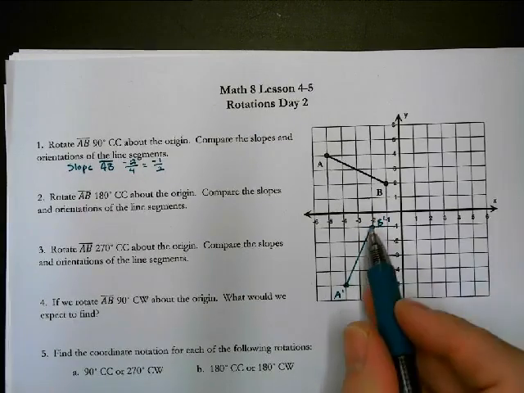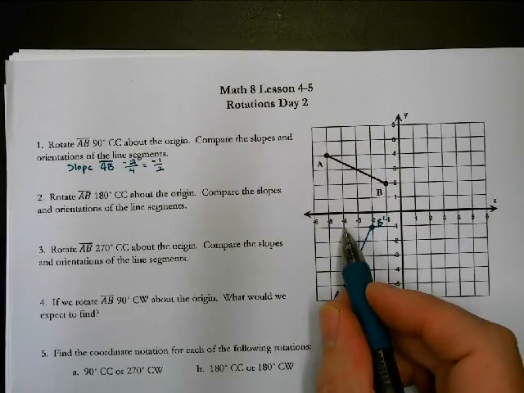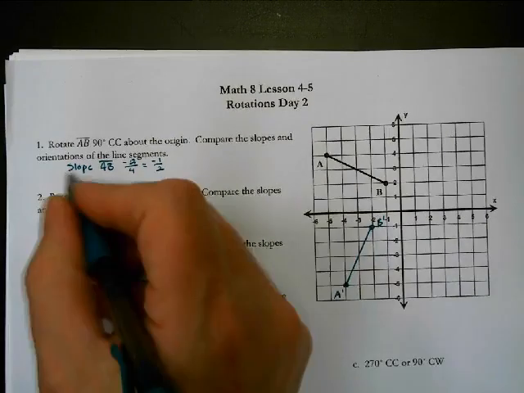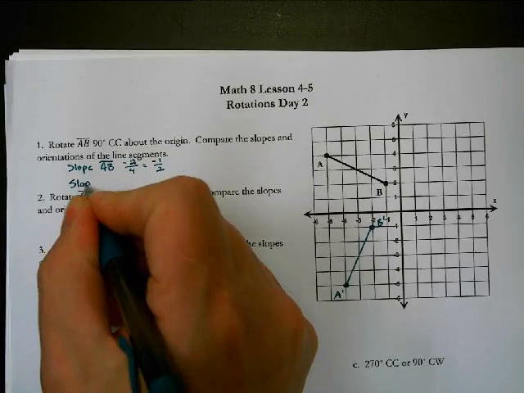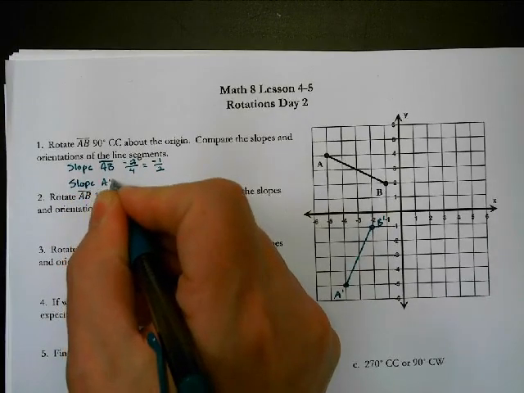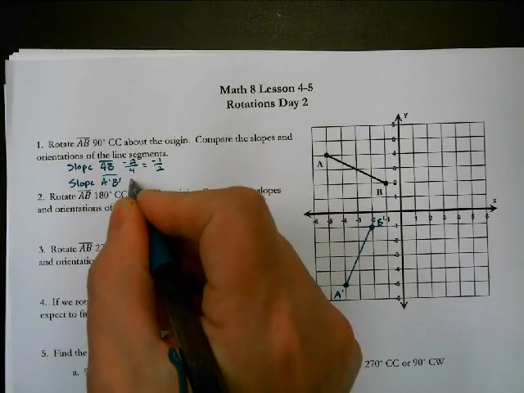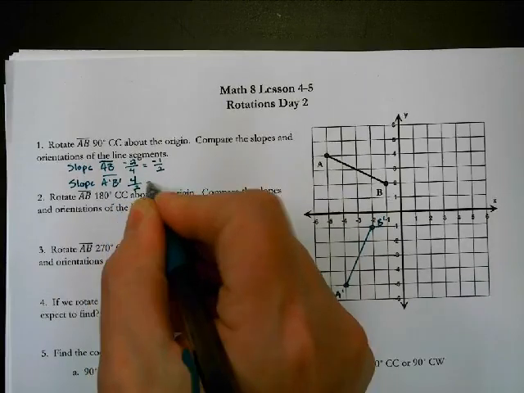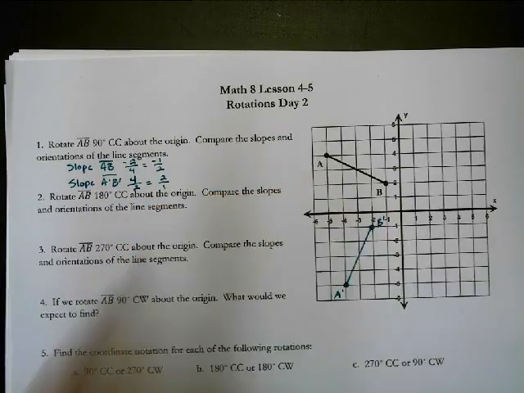And then the slope of A prime B prime goes up 4 and right 2. So the slope of A prime B prime is up 4/2, which reduces to 2/1.